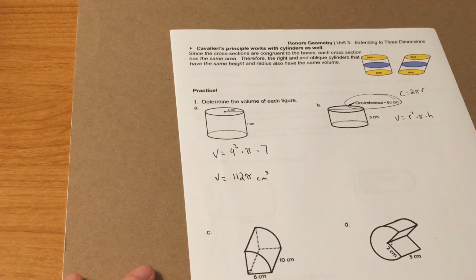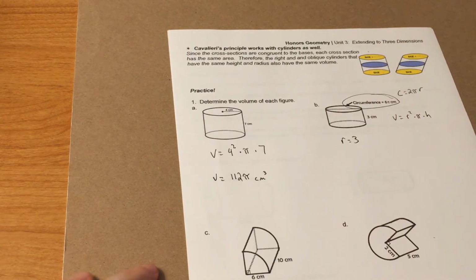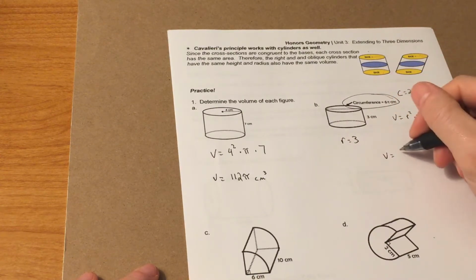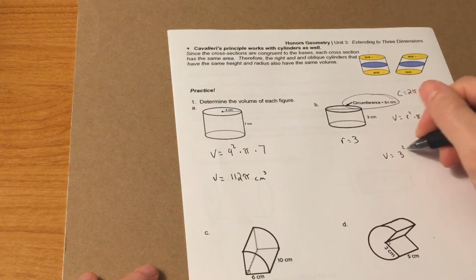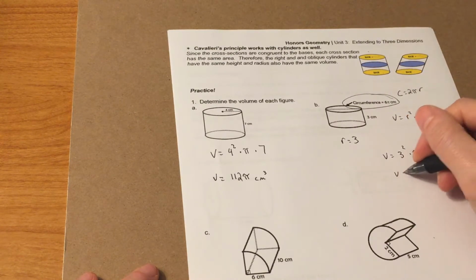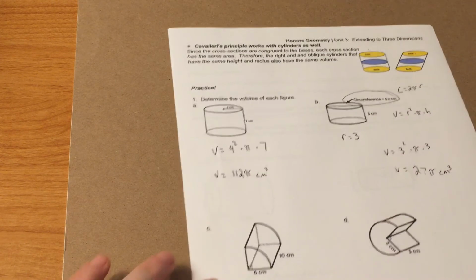So if I know the circumference is 6 pi, therefore the radius must have been 3. Dividing 6 pi by 2 pi, we get 3. So now I can input my radius into this formula as 3 squared times pi times the height of 3, or 27 pi cubic centimeters for my volume.